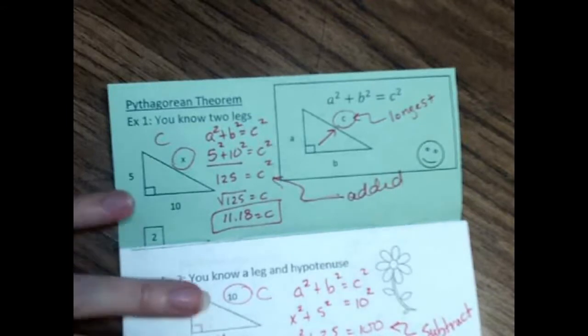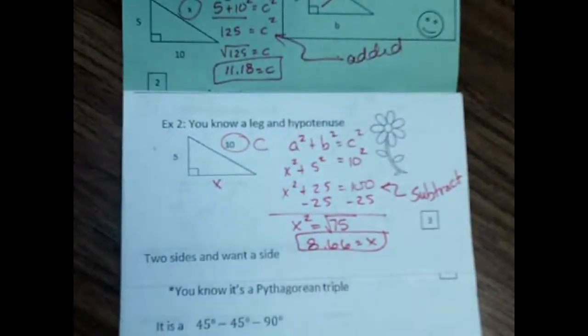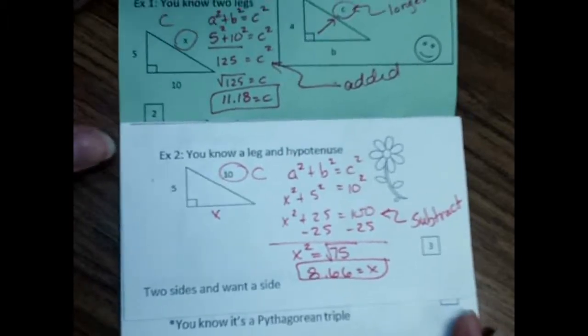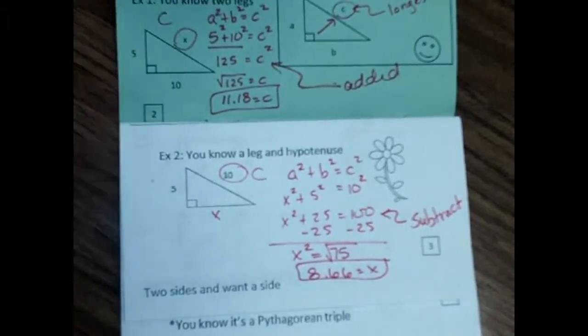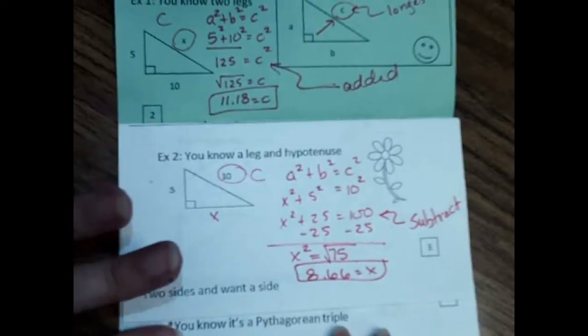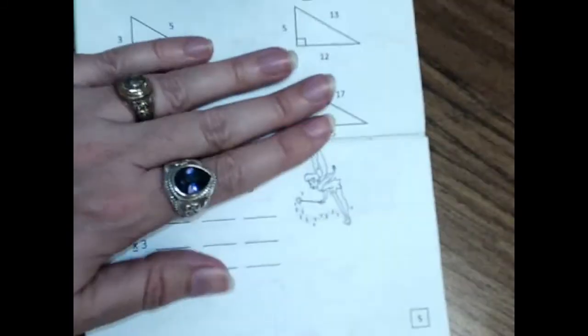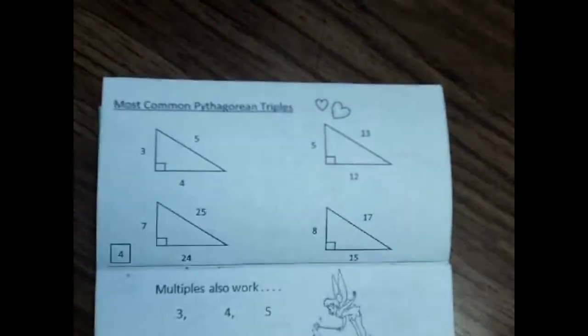Now, that part is all straight review of what we've done before with the Pythagorean theorem, but this whole unit is about right triangles, so we have to at least go over this, because you will see some problems where we have to do Pythagorean theorem. The next page is about Pythagorean triples, which we've talked about before.